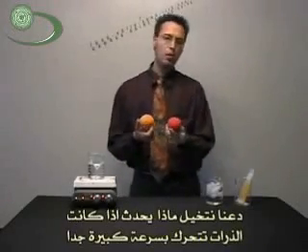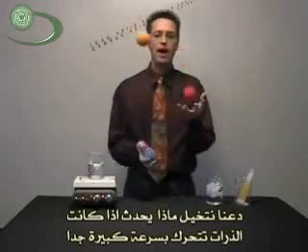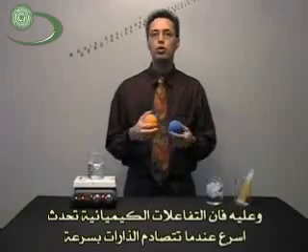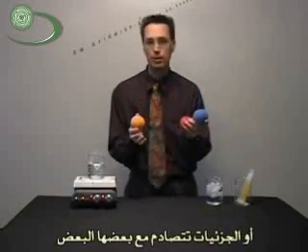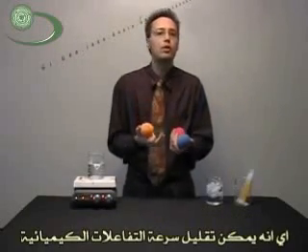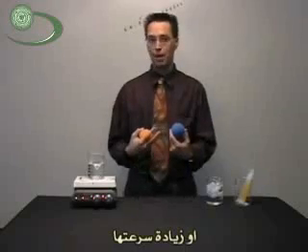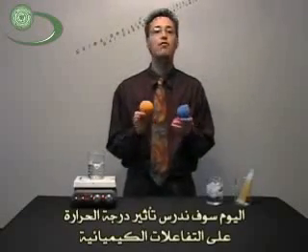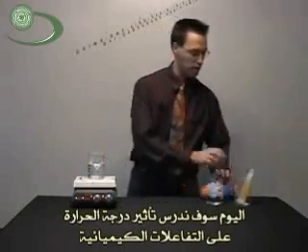Now, we can think about what happens if atoms are moving really fast. Okay? They're going to bump into each other more often. And if they're moving slow, they're not going to hit each other so often. So chemical reactions happen when atoms bump into each other or molecules bump into each other. So you can actually slow down chemical reactions or speed them up depending on what the temperature is. And so today we're going to take a look at the effect of temperature on chemical reactions.